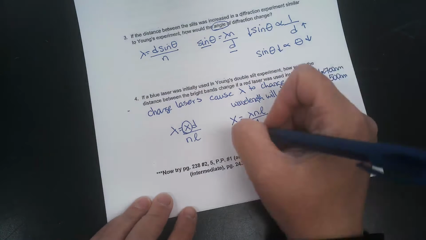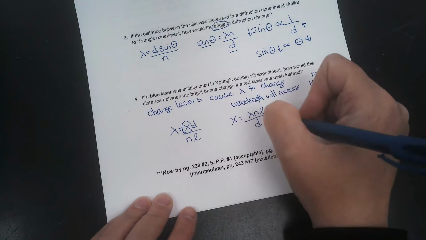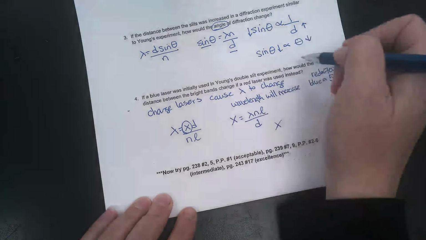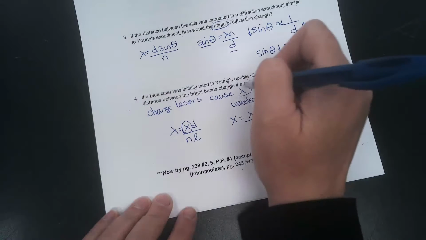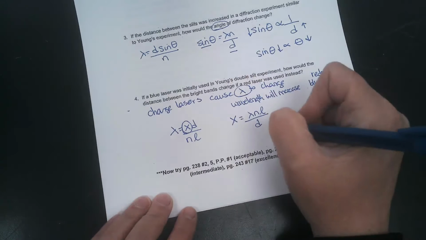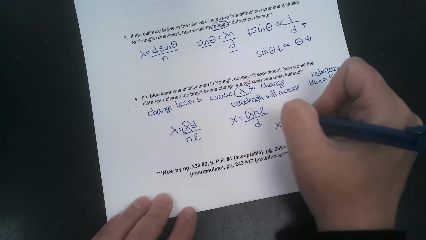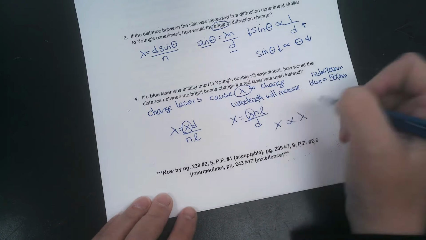And then it's asking us to look at wavelengths. So let's isolate wavelengths, proportional to wavelengths.